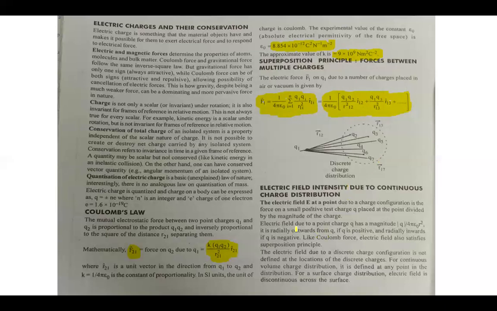This is very important. The electric field due to the point charge Q has this magnitude. It is radially outward from Q if Q is positive, and radially inwards if Q is negative. Like Coulomb force, the electric field also satisfies the superposition principle. That you have to remember.